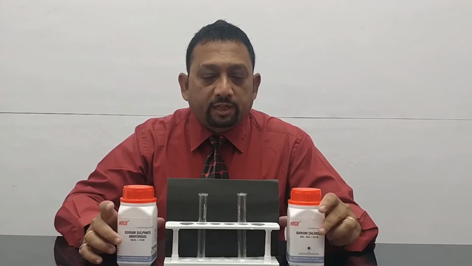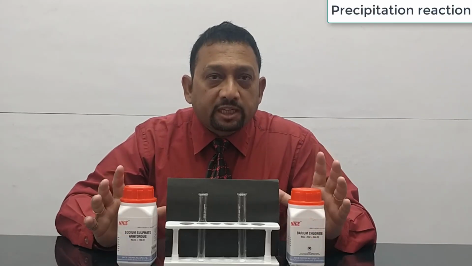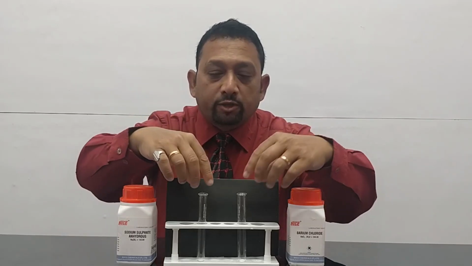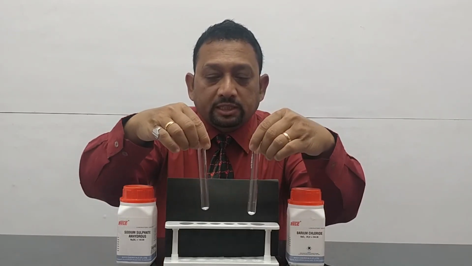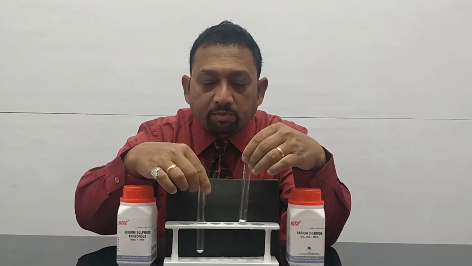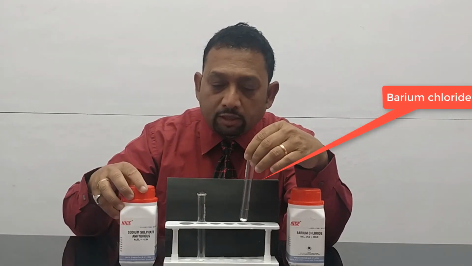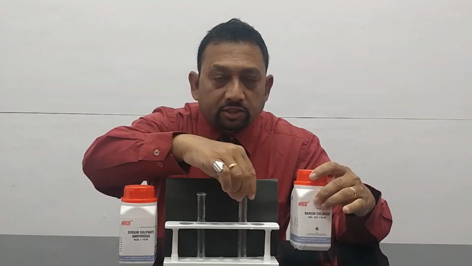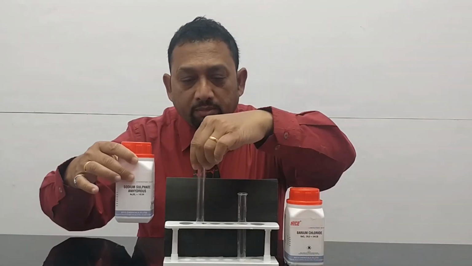In this experiment, we are going to look at precipitation reactions. Now, in precipitation reactions, we will have two soluble salts. In this case, you can see one is barium chloride and the other is sodium sulphate. So this is barium chloride in this test tube, and this is sodium sulphate.